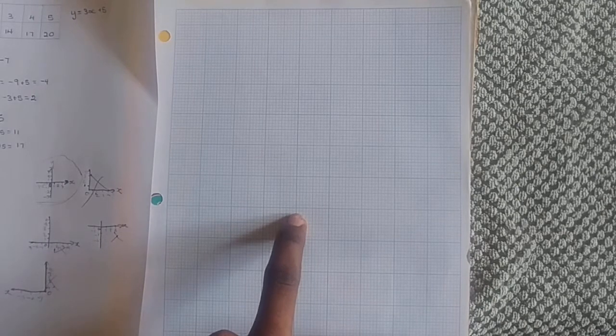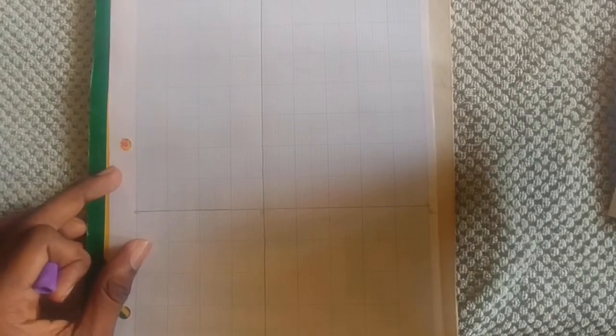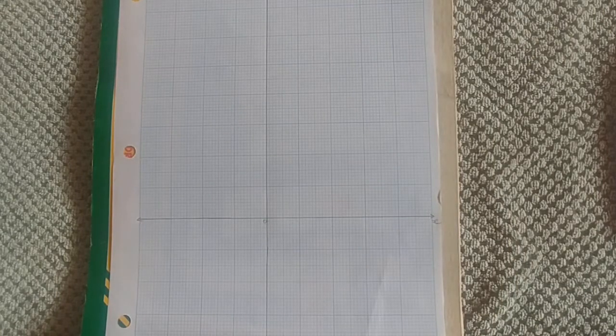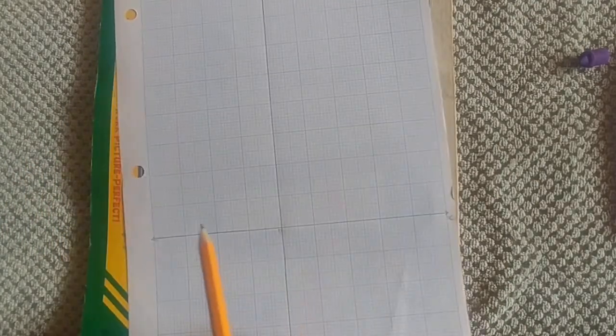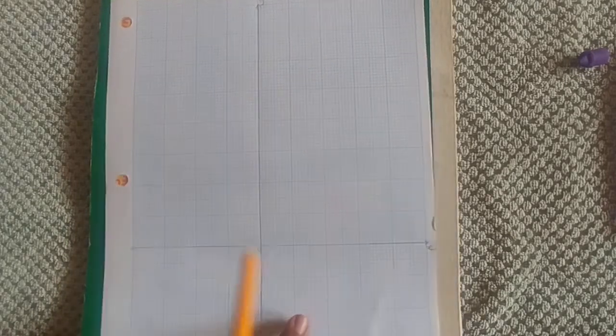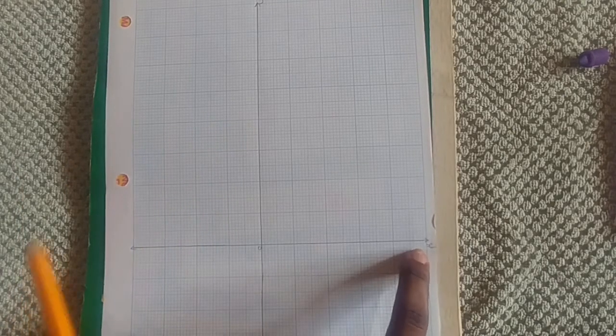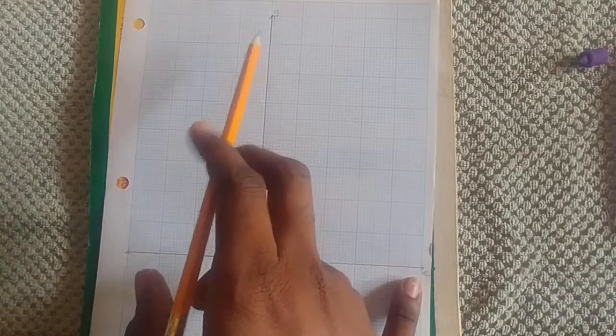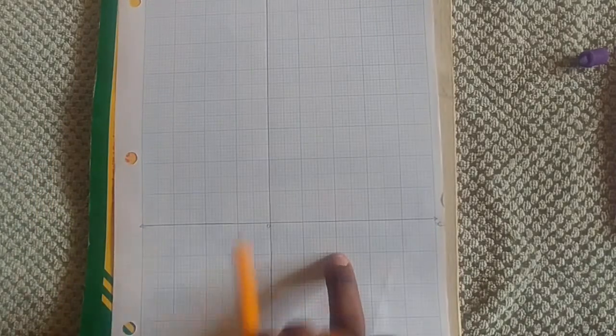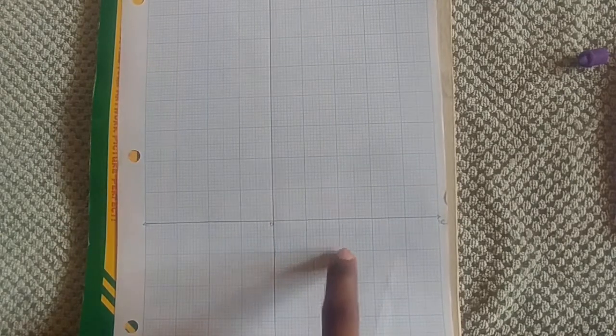Okay, so I'm going to draw my x-axis. Okay, I went ahead and drew my axes, my Cartesian plane. So we have the y-axis and we have the x-axis. It's important to put your arrows because it means that it goes on to infinity and negative infinity and beyond. It's also important to label your axes. So you have x and you have the y-axis. And identify where 0 would be.